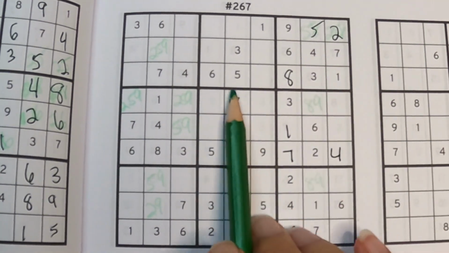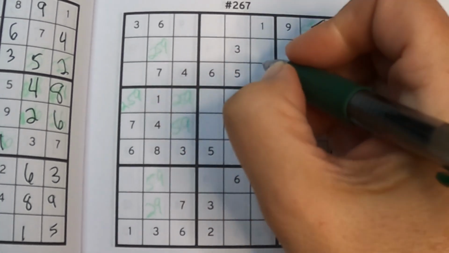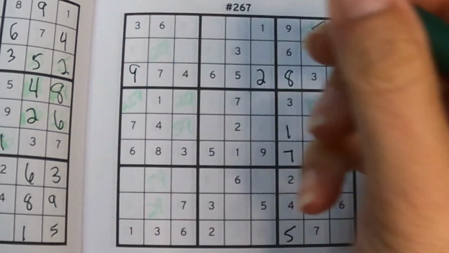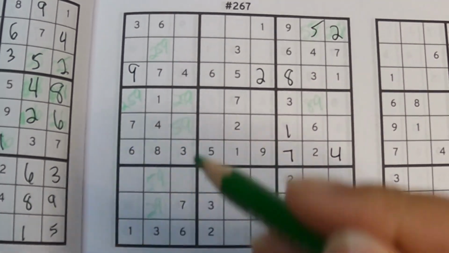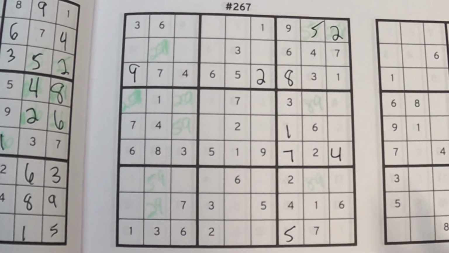For this row, we're missing 2 and 9. We've got a 9 here, so 2, 9. And with that 9, we can get rid of this 9 and this 9.